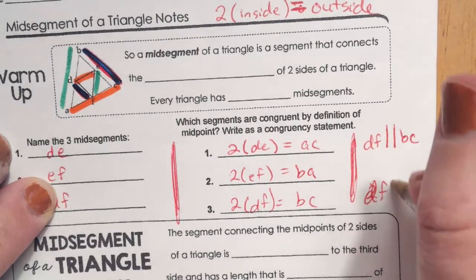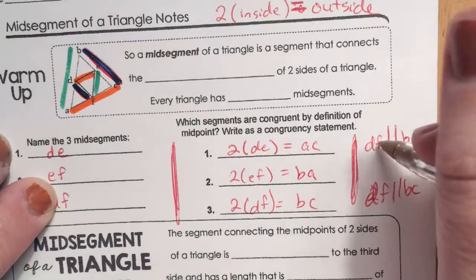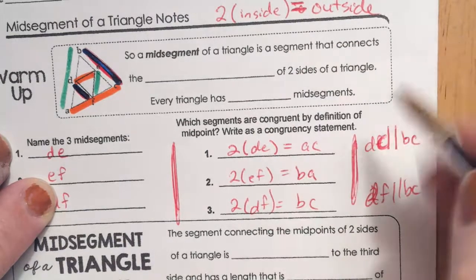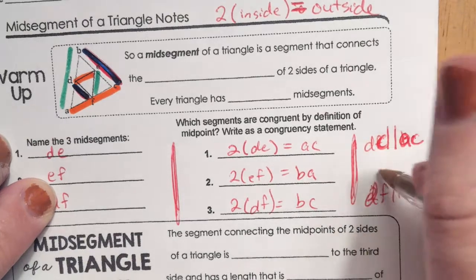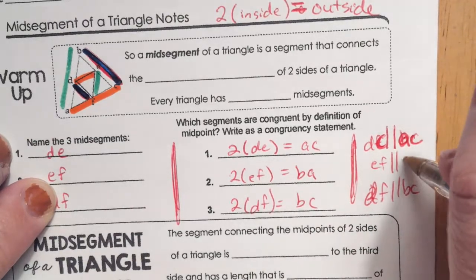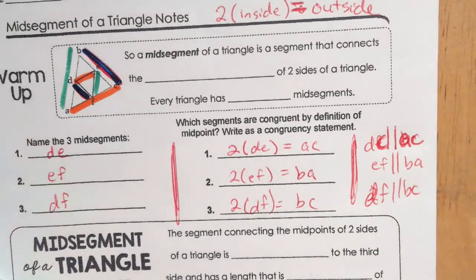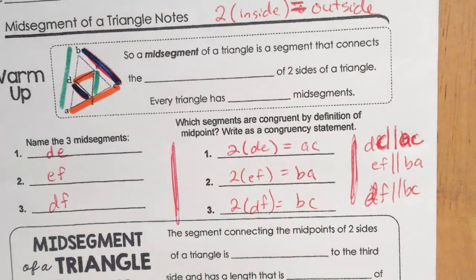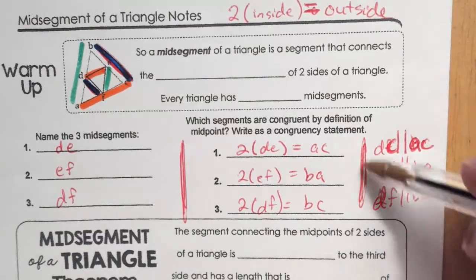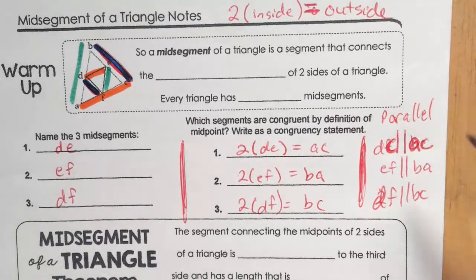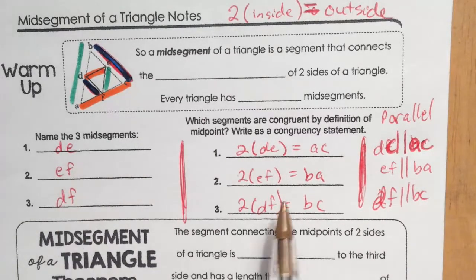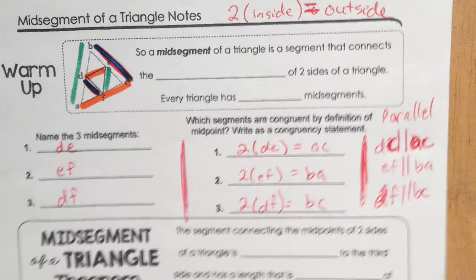So DF is parallel to BC, DE is parallel to AC, and EF is parallel to BA. All right, perfect. Those are the parallel statements. So we know the mid-segments. These are just notes on ways that they can ask you weird questions.